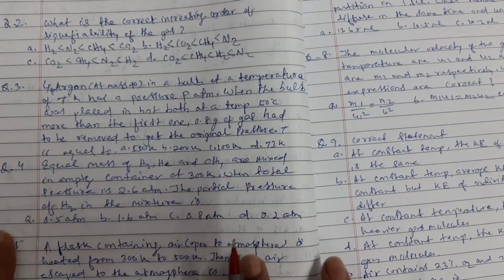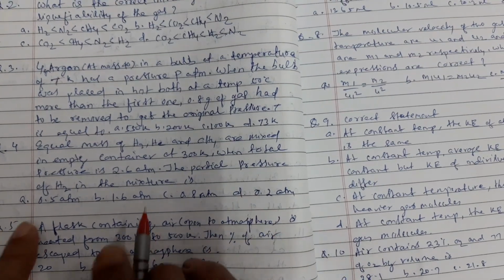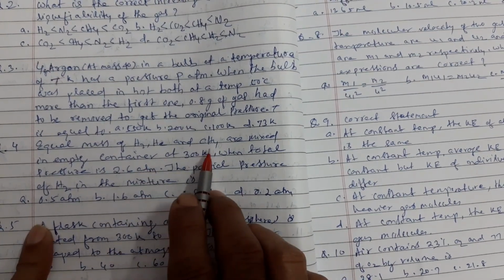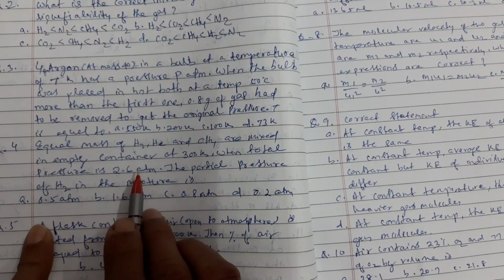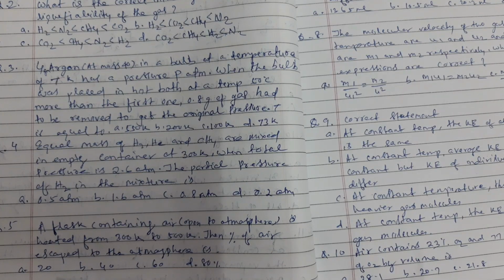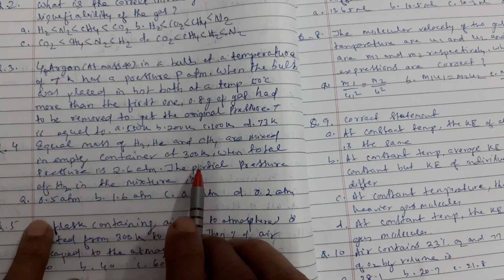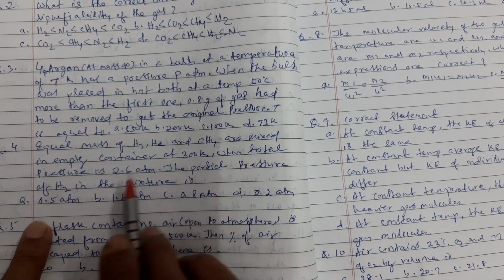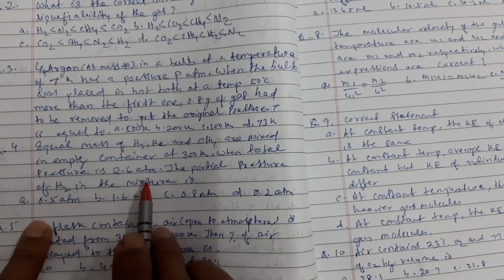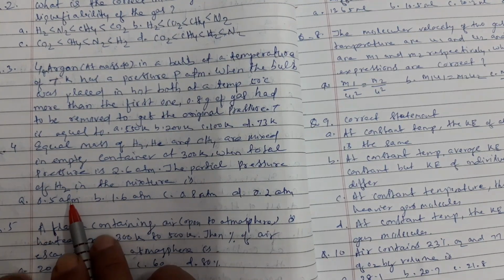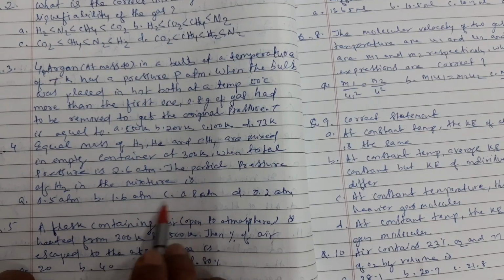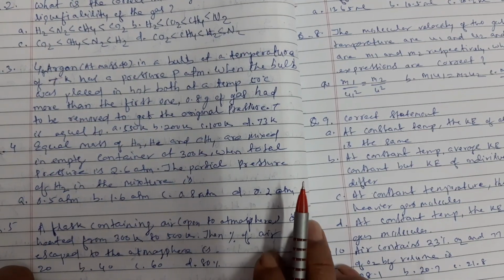Okay students, next: equal mass of hydrogen, helium and methane are mixed in an empty container at 300 Kelvin when the total pressure is 2.6 atmosphere. The partial pressure of hydrogen in the mixture is how much? These are the choices given.